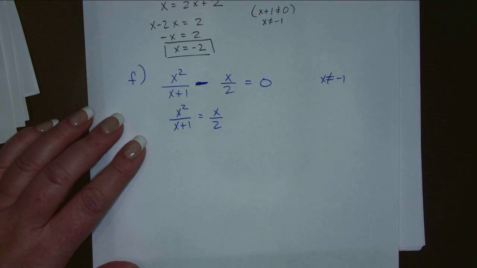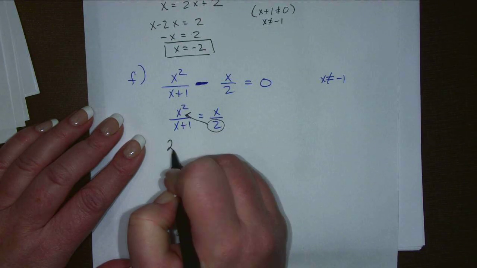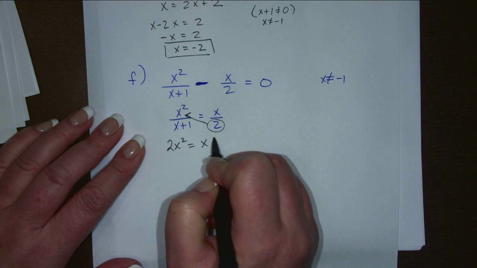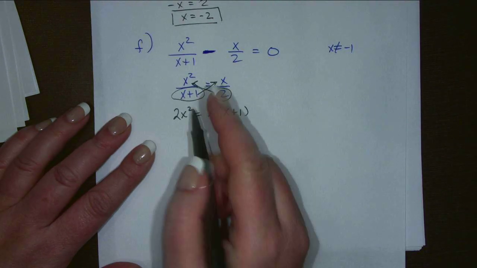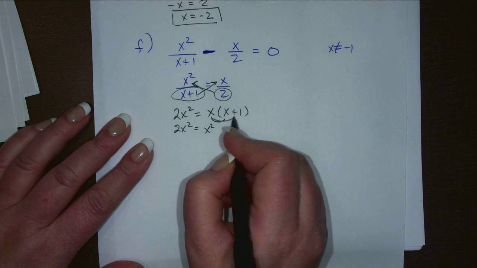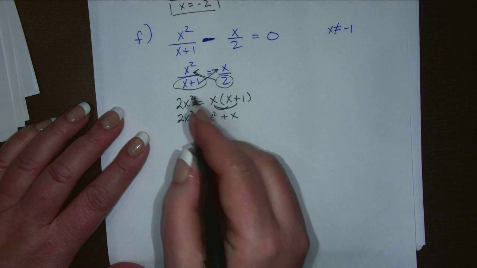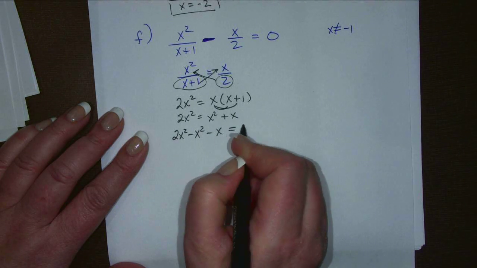So 2 times x squared equals x times x plus 1. So 2x squared equals x squared plus x. Move everything to one side. So x squared minus x equals 0.